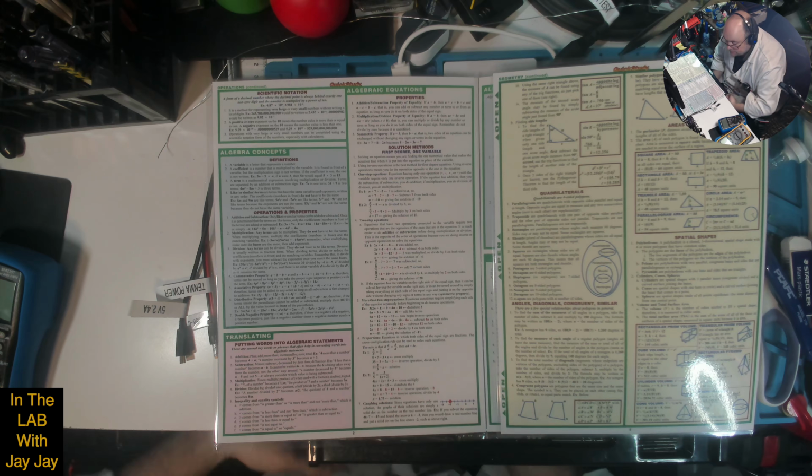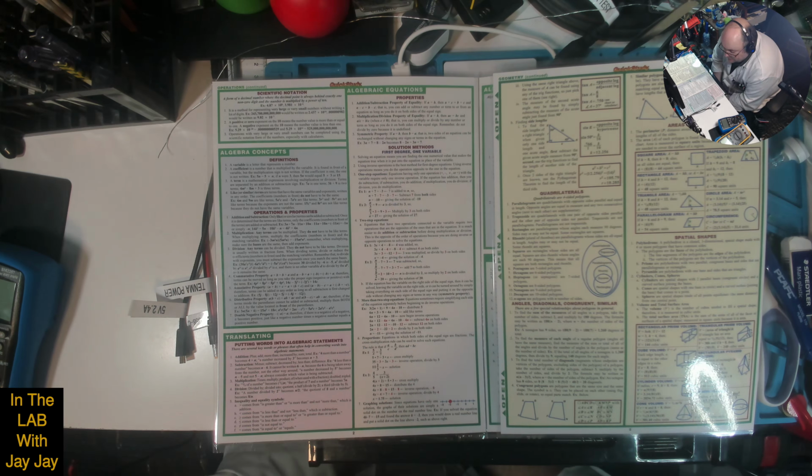Operations and properties. Addition and subtraction. Only like or similar terms can be added or subtracted. Once it is determined that the terms are like terms, only the coefficients, the numbers in front of the terms, are added or subtracted. For example, 3n plus 7n minus 11n equals 10n minus 11n equals 10n plus minus 11n equals minus 1n, or simply negative n. 14k squared plus 5n plus 10k squared minus n equals 24k squared plus 4n.